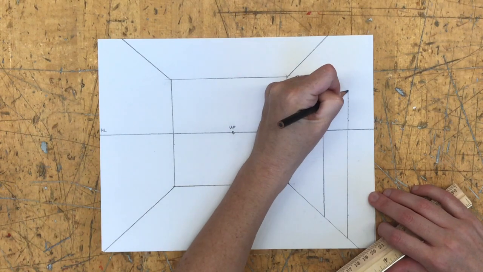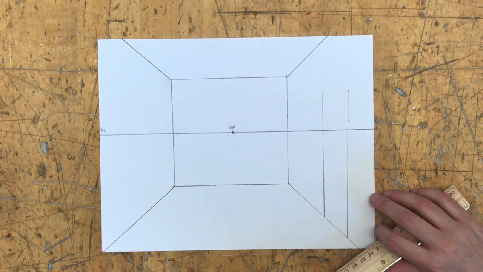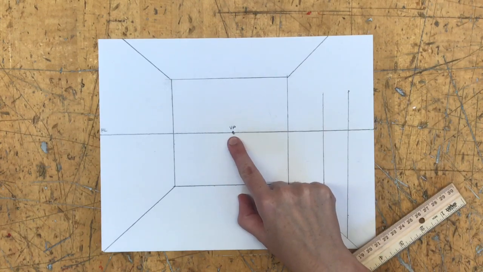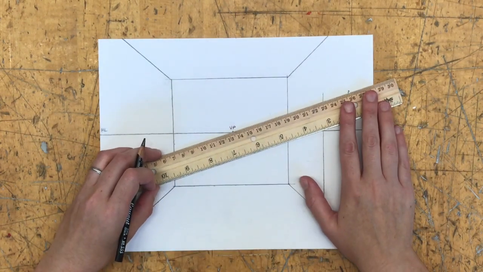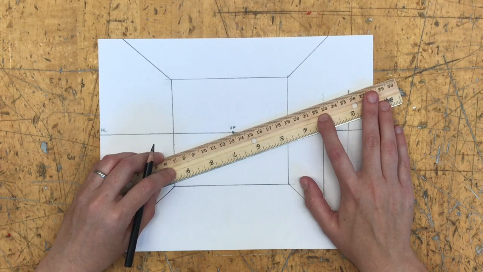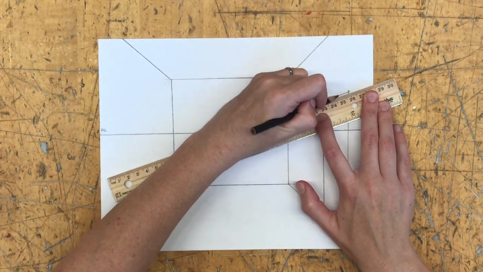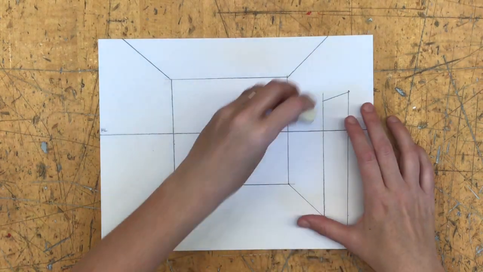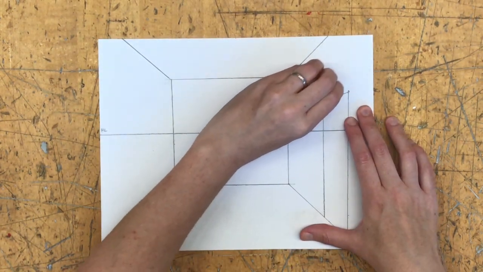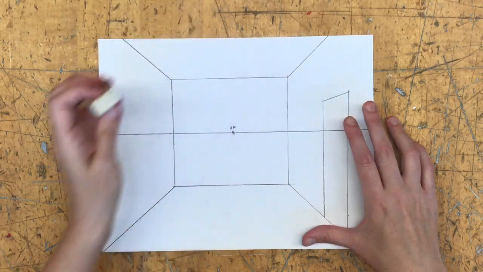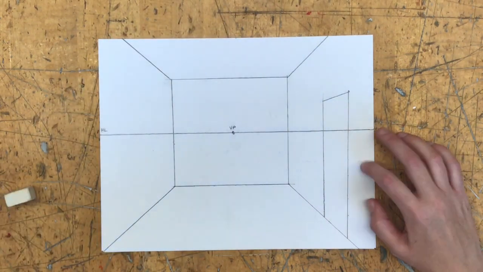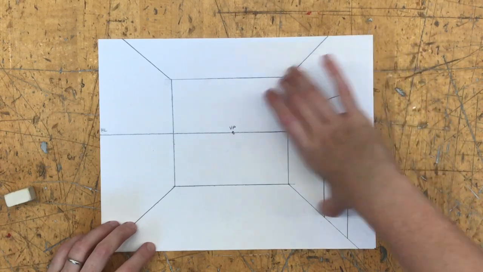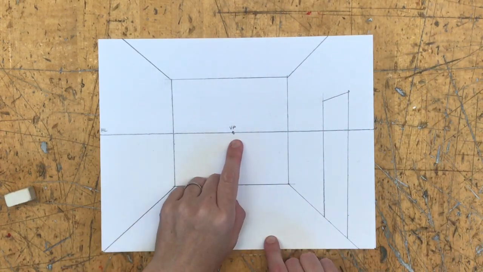So that first vertical I drew to make my door, I'm going to take that top point, line that up with my vanishing point in the center, and I'm going to draw towards the center until those two verticals meet. Since my door is on the side of my room here, the wall that converges back in space, anything that I put on this wall has to go back towards that vanishing point as well.